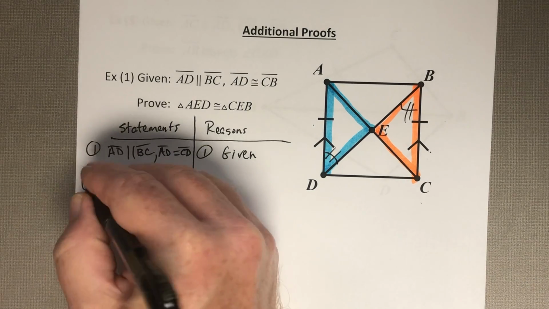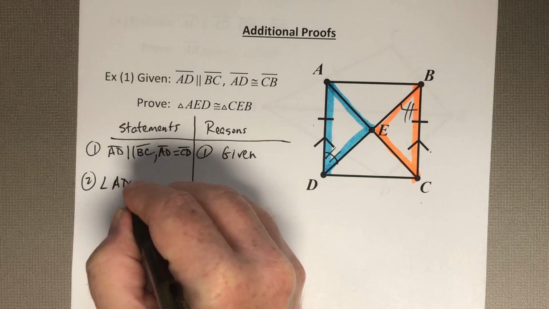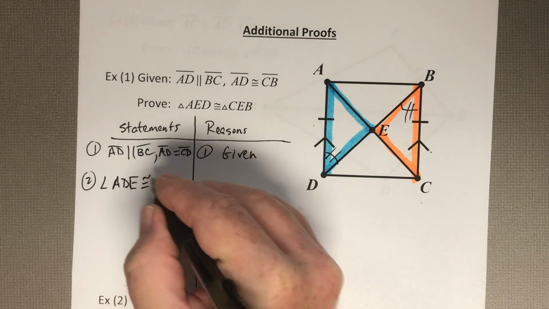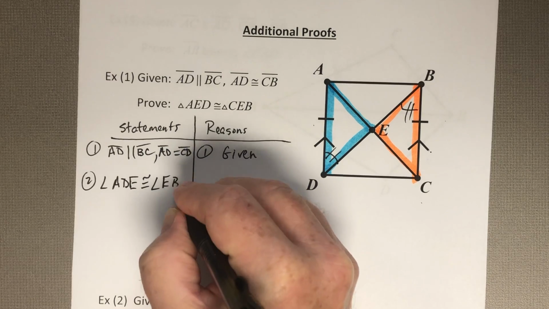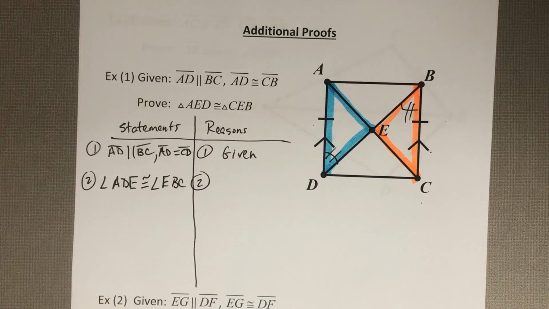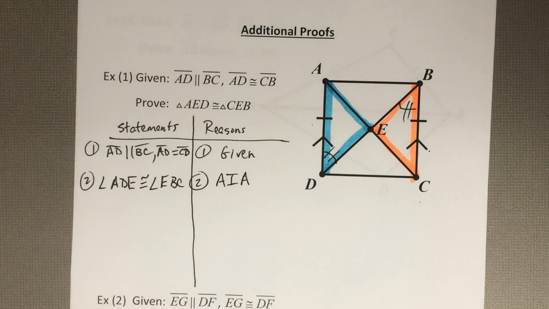Angle ADE is congruent to angle EBC. The reason I'm allowed to make that is called the alternate interior angles theorem.